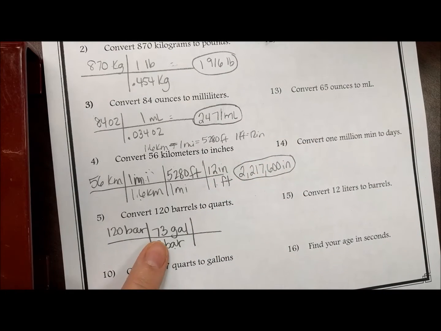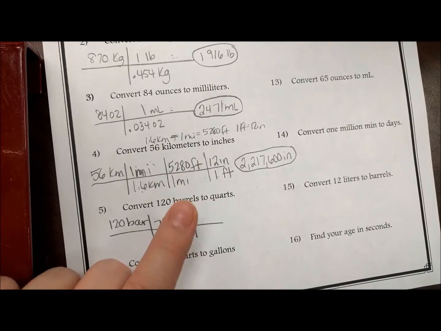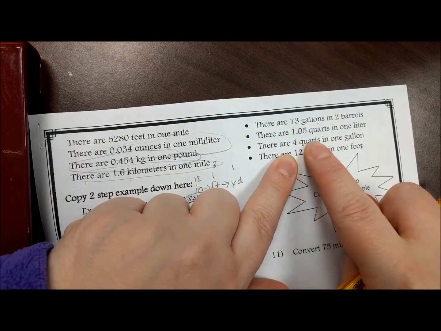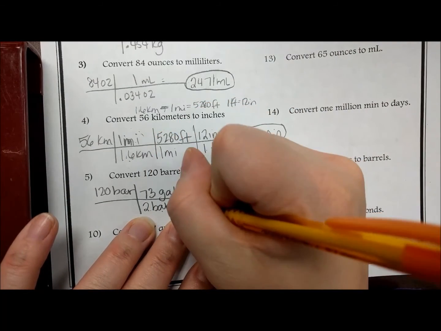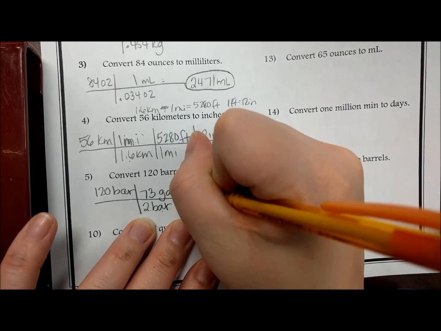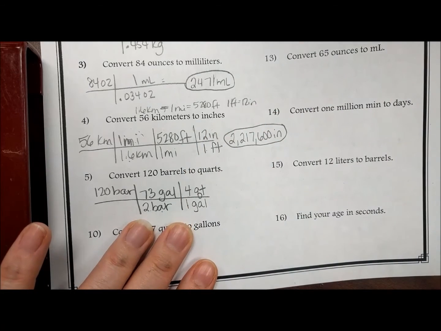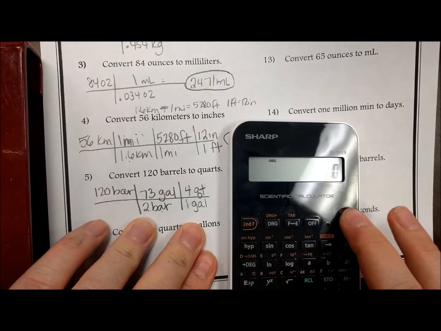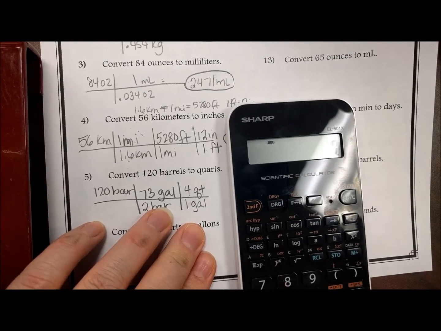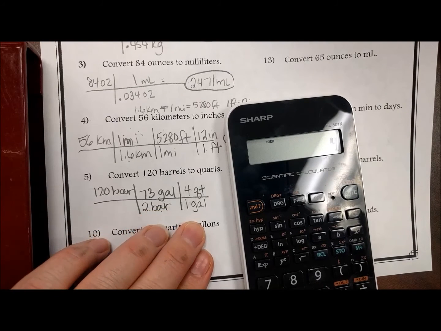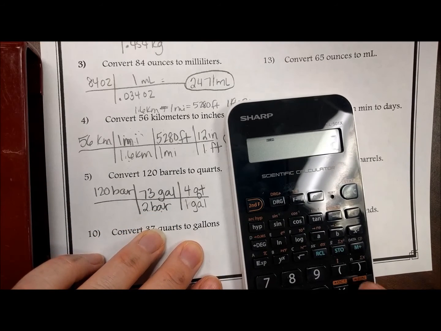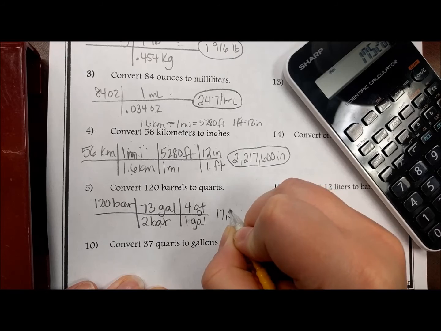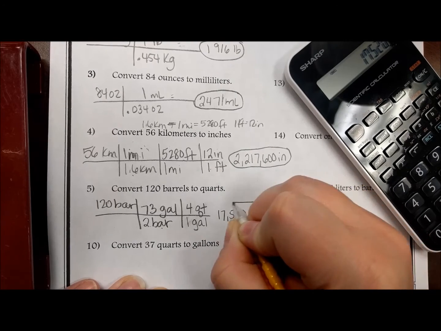Now I know this is a 2-step problem because I have gallons on top, and that's not what I want. I want quarts. So I have to move to my next conversion factor, and that's right here. 1 gallon is 4 quarts. So gallons has to be diagonal from the other gallons, and that's equal to 4 quarts. So I know I'm finished because I have quarts on top, and that's what they're asking me for. So to do our math, we do 120 barrels times 73 times 4 divided by 2 divided by 1. So we have 17,520 quarts.